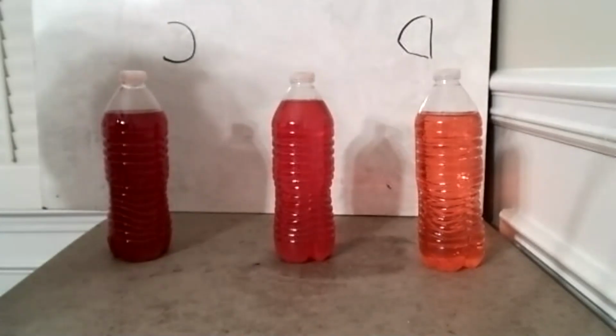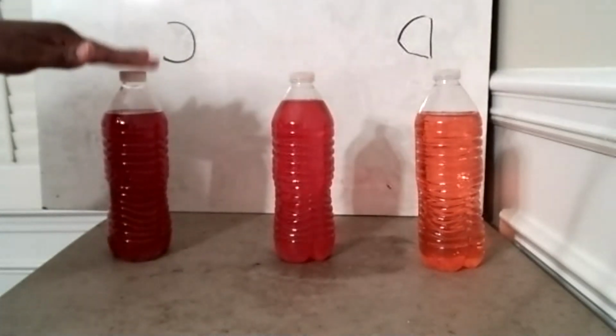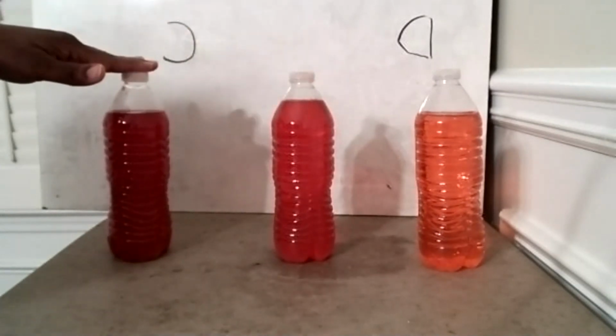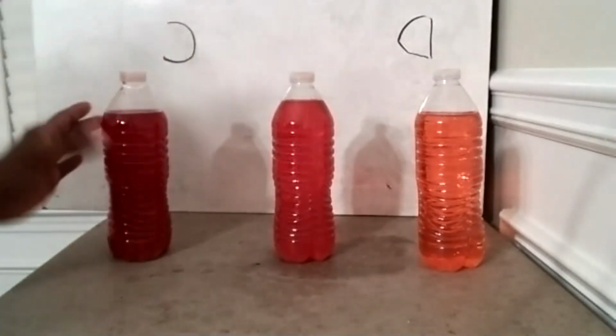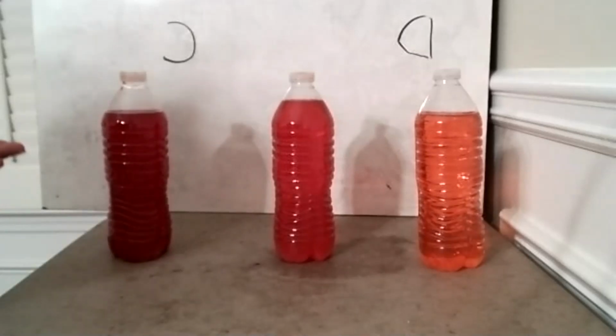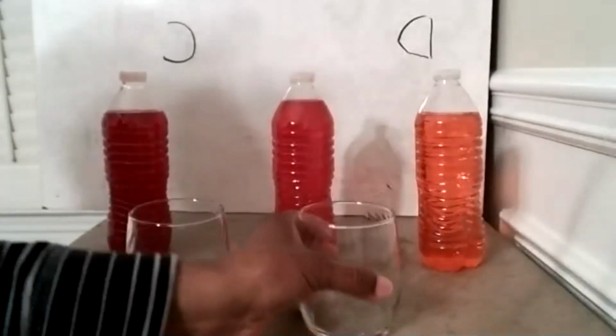Now, some would ask, why would someone drink this? It's too sweet, it's too concentrated. No one can truly drink this that way. You're right, but we don't want to waste this. So you call your friends over and they each get a glass.